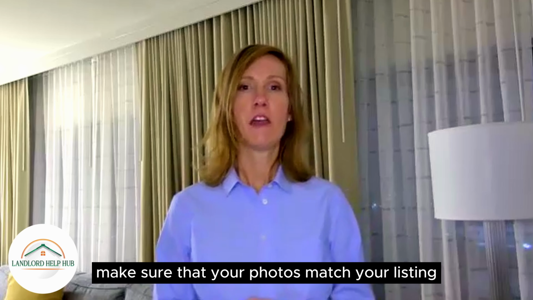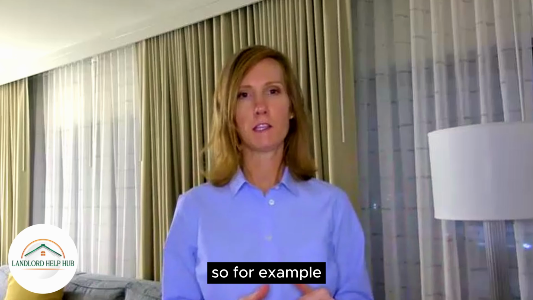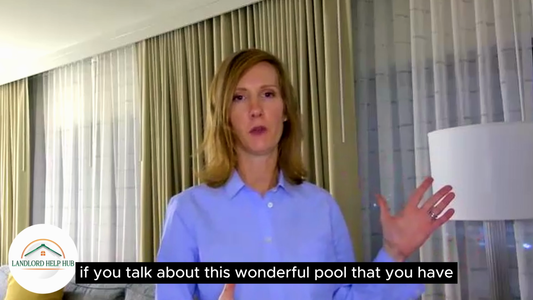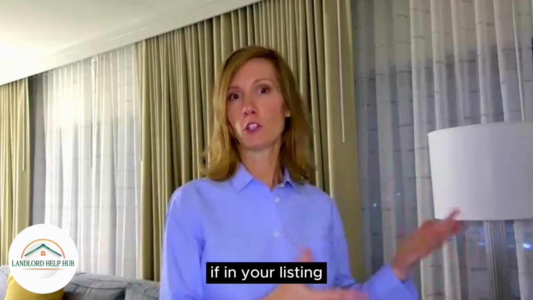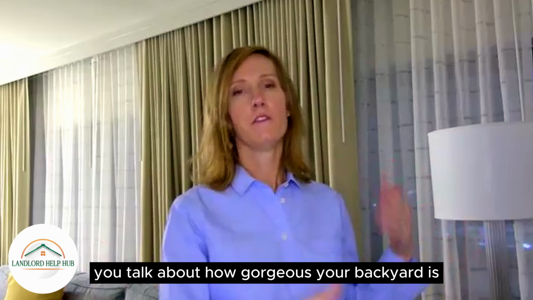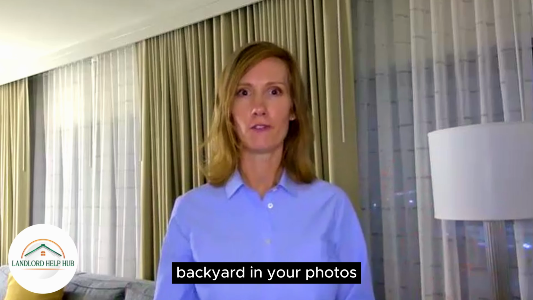Make sure that your photos match your listing. So for example, in your listing, if you talk about this wonderful pool that you have, make sure there's a photo of your pool. If in your listing, you talk about how gorgeous your backyard is, then make sure you highlight that gorgeous backyard in your photos.